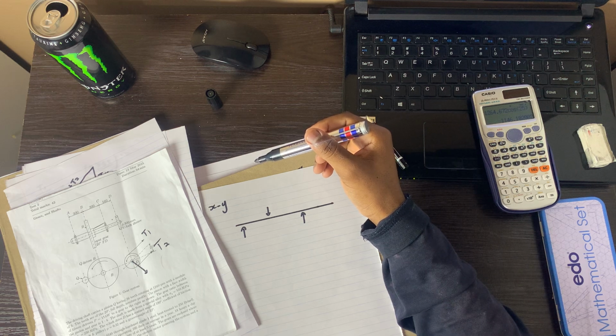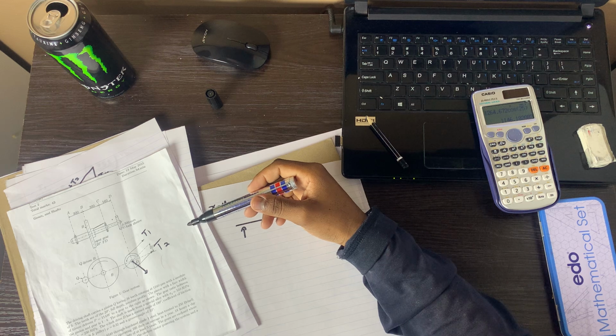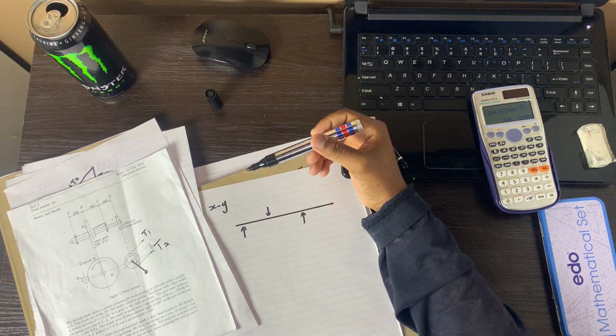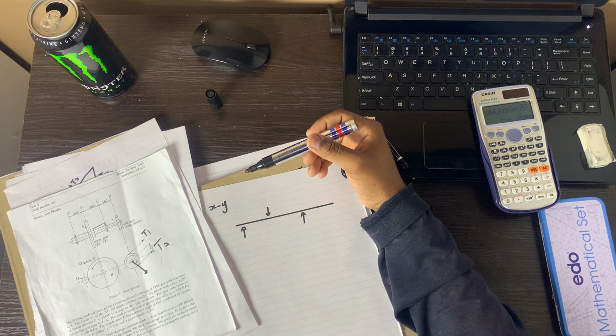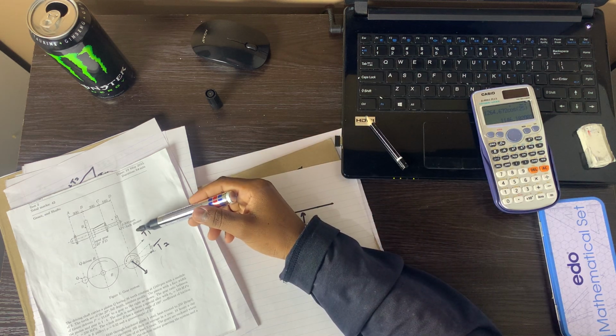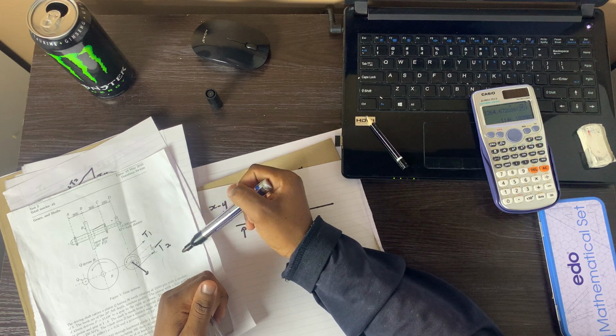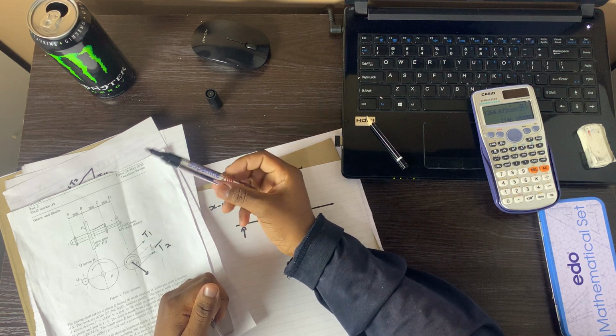Looking at the tensions, the first thing that comes to my mind is that they are being pulled upwards, both upwards and on the sides.